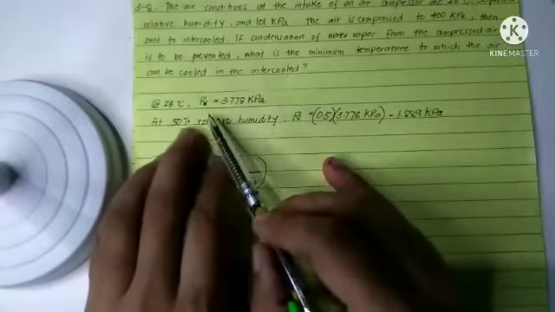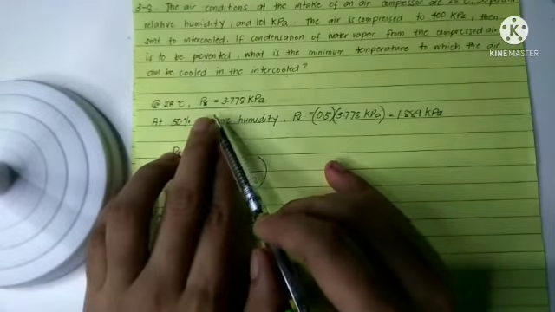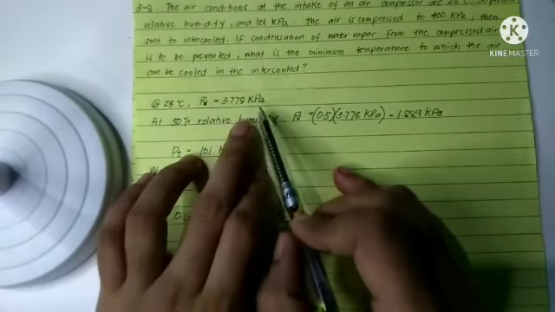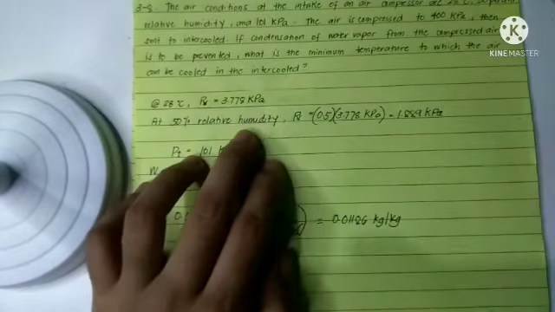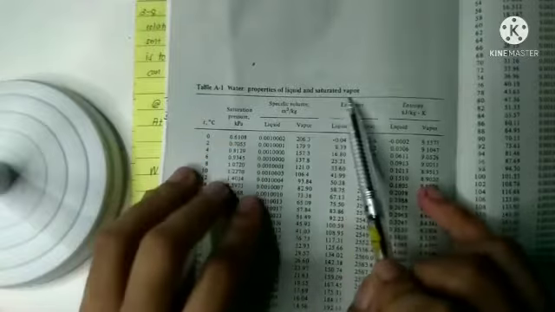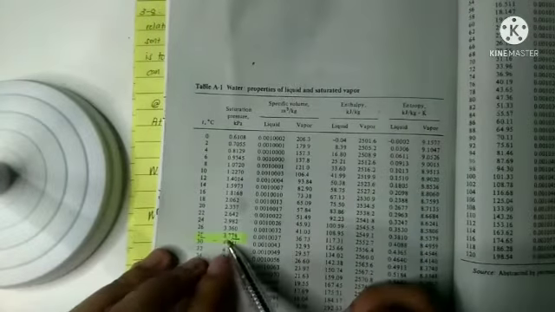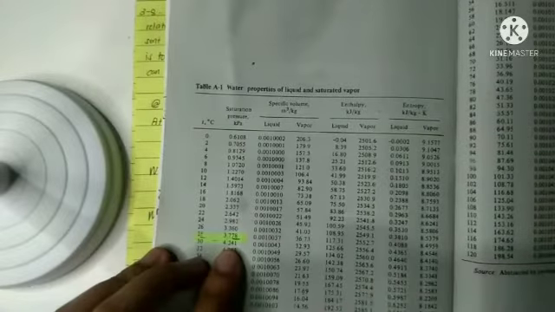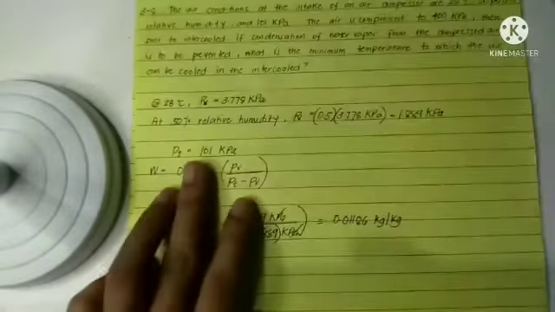So, at 28 degrees Celsius, our saturation pressure is 3.778 kPa. From table A1, which is water properties of liquid and saturated vapor, 28 degrees Celsius has a value of 3.778 kPa, our saturation pressure.